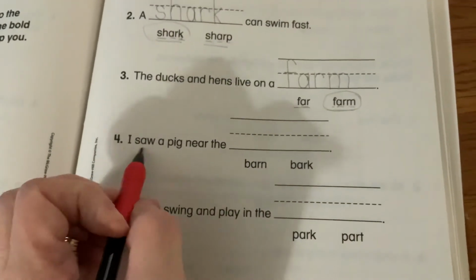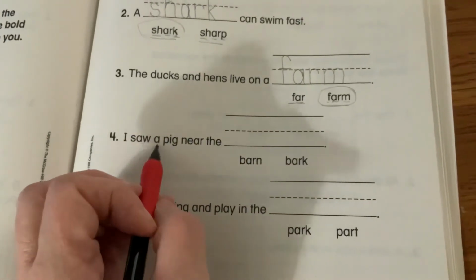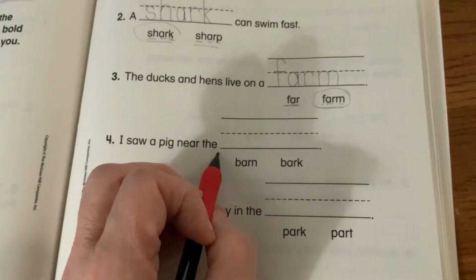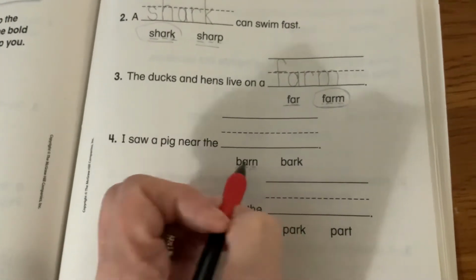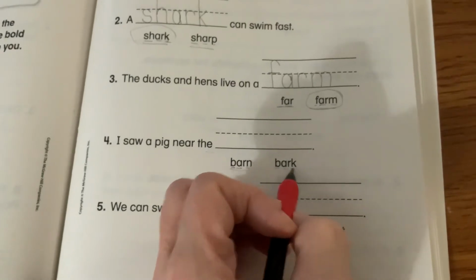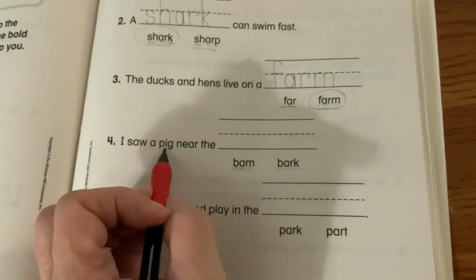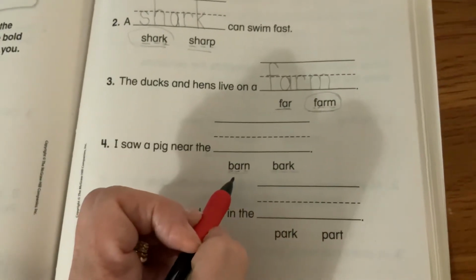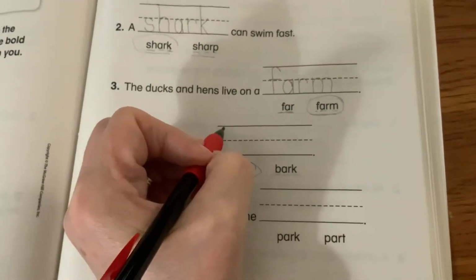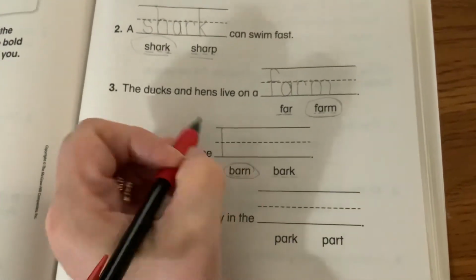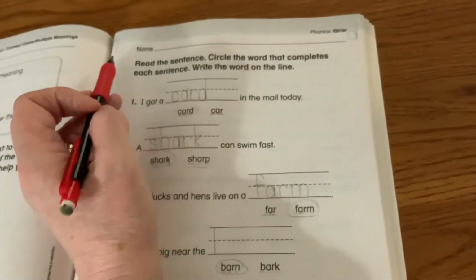Okay. I saw a pig near the barn. Bark. I saw a pig near the barn. I saw a pig near the bark. Where would it be? Of course, it would be near the barn. Pull straight down because we're making the B, and right there is the B. Also, it would be the one over here.